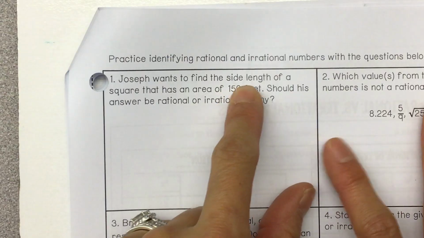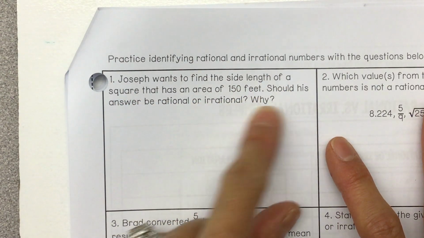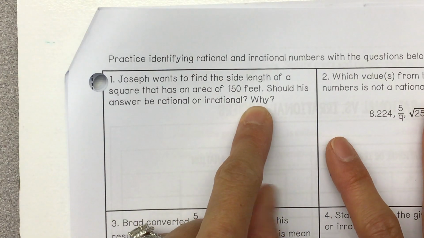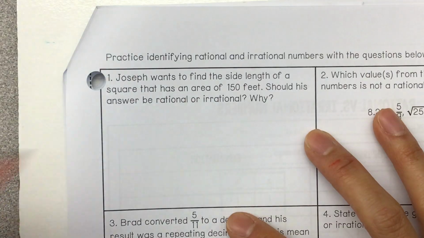Joseph wants to find the side length of a square that has an area of 150. Should his answer be rational or irrational? Why? So we've done a lot of these where you have a square, an area. You should first draw a picture.